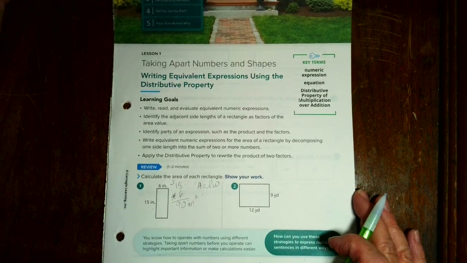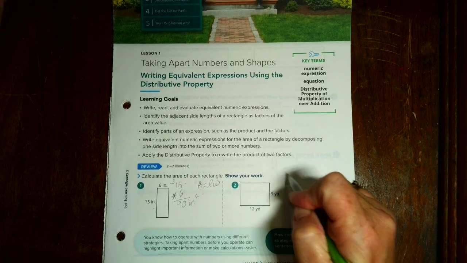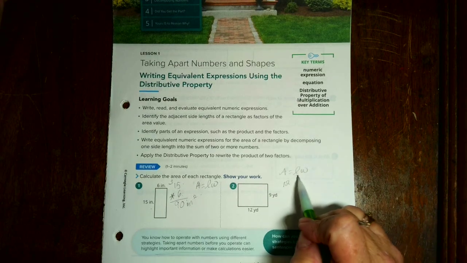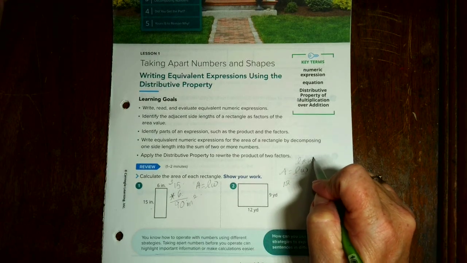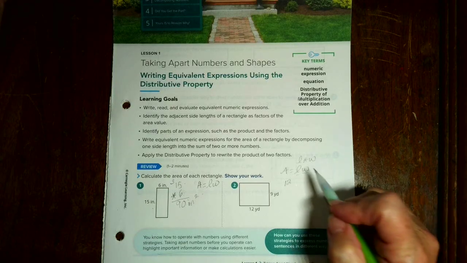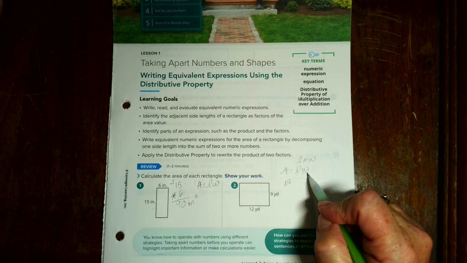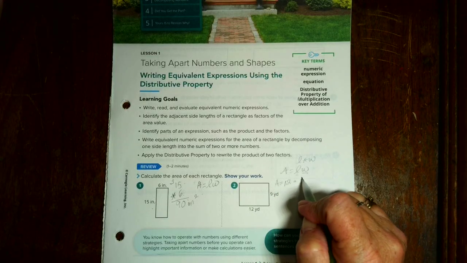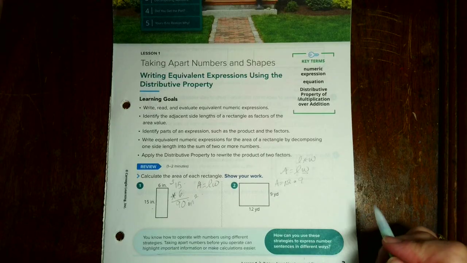And then for the second one, show your work here, we have 12 times 9. So area equals length times width. When 2 letters sit side by side, it means the same as if we wrote it with an L times a W, length times width. 2 side by side still means multiply. So area equals 12 times 9. There, I just showed you how to use the little dot.